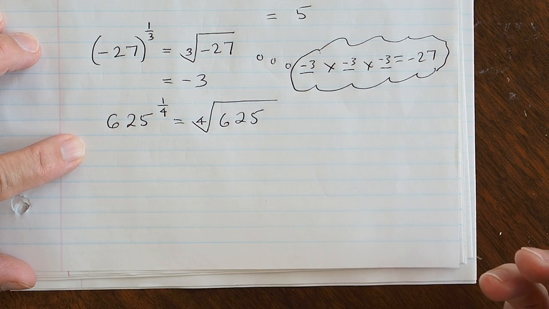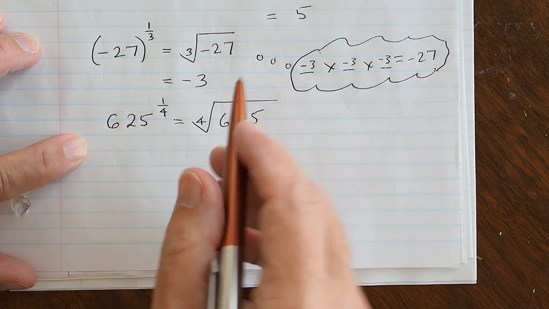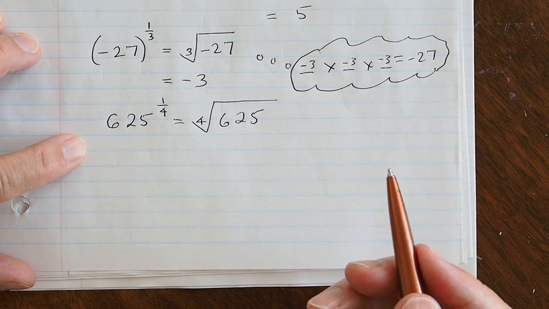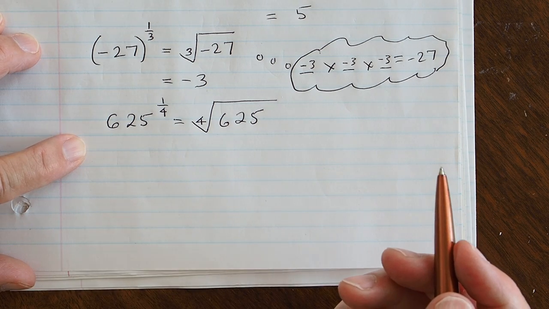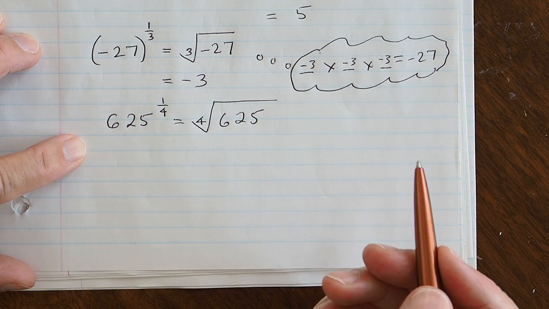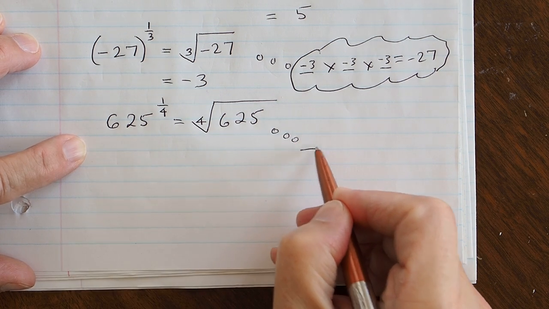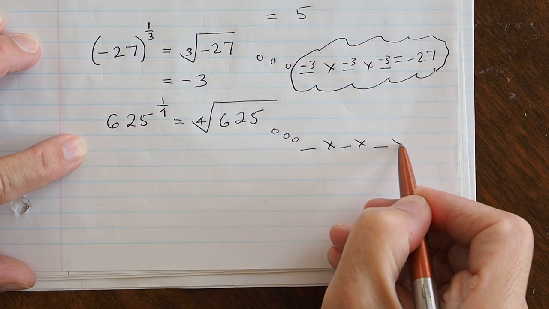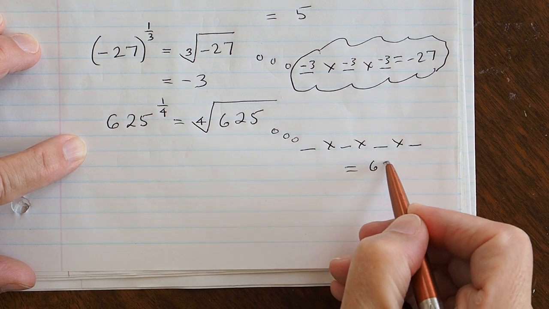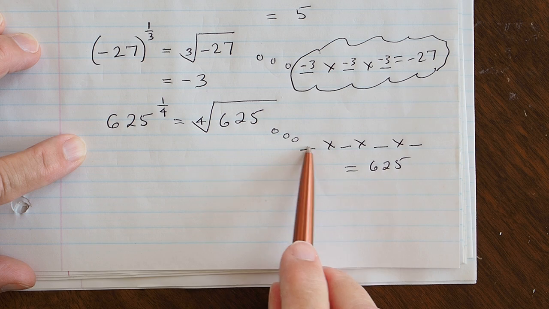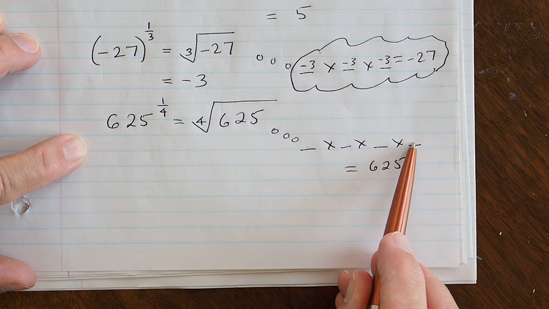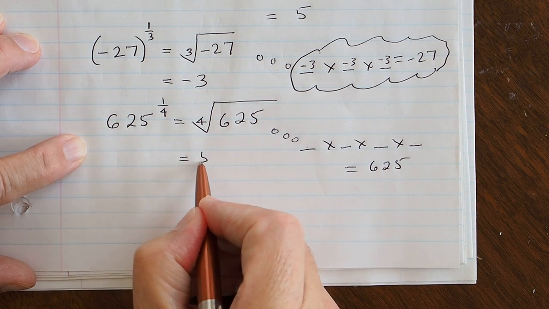Use familiar number patterns, right? Like, 5 squared is 25, 5 cubed is 125. You even know 25 times 25 is 625, so it doesn't take much playing around to figure out that a number times itself 4 times to give 625 would be 5 times 5 times 5 times 5. So that would be 5 there.